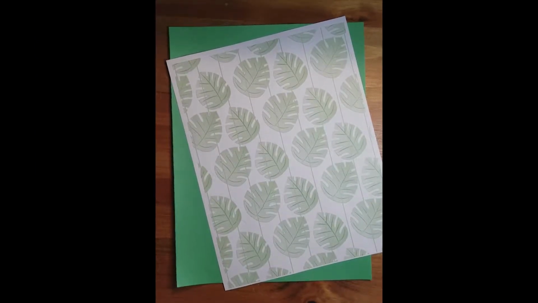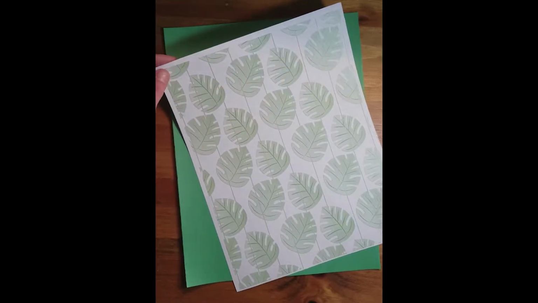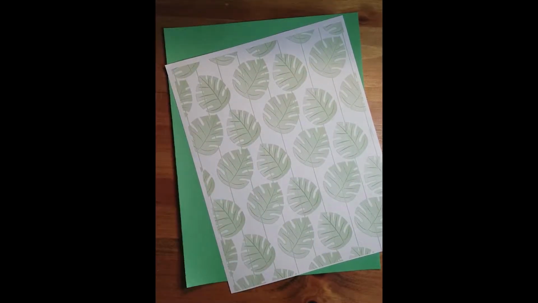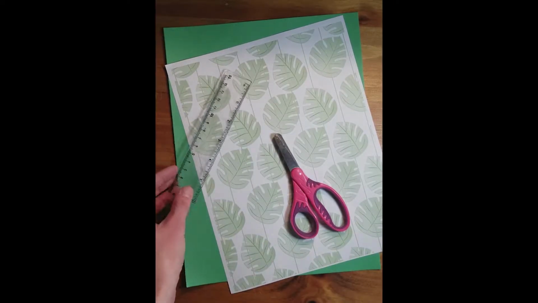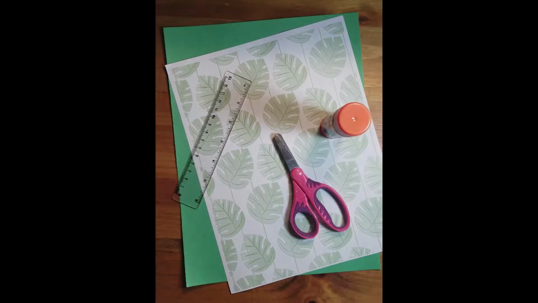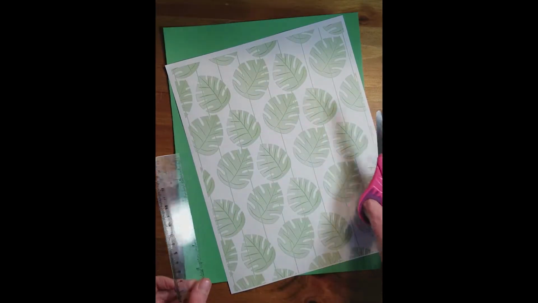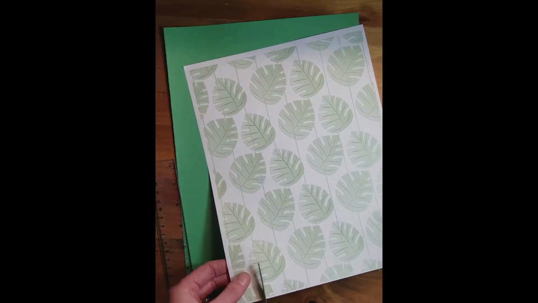Hey there, guys. Ucan wants you to make a palm leaf mat too. What you're going to need is a piece of green construction paper, another piece with nice palm leaf pattern on it. You're also going to need a pair of scissors, a ruler, and a glue stick. To get started, you'll go ahead and cut out strips from your patterned piece.